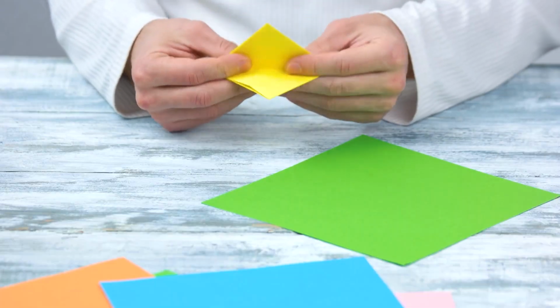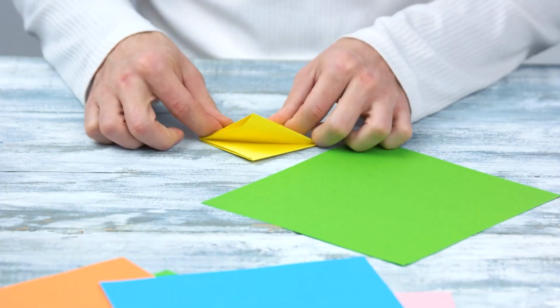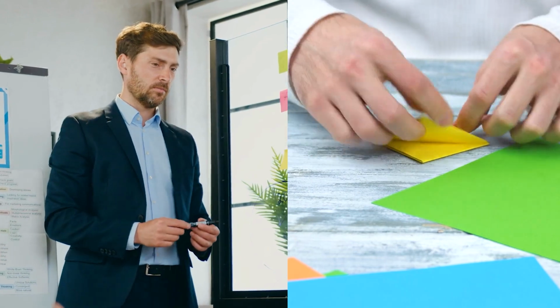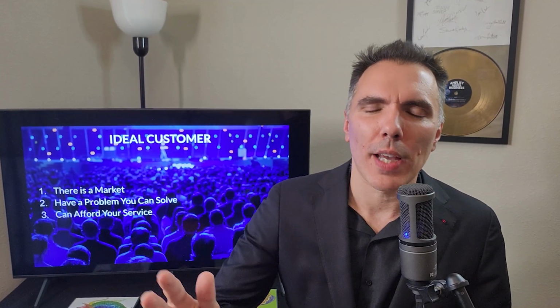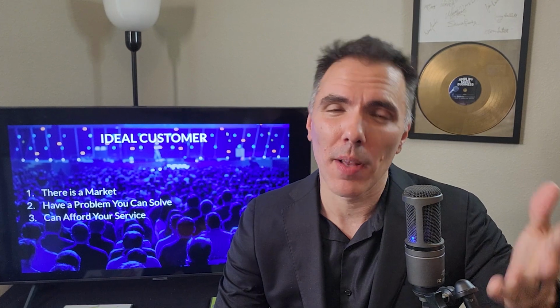You may love origami, but perhaps being the origami certified financial coach is not really where you should hang your hat, right? You want to be thinking of going after a niche that can afford your service. And you can always still help other people out that may not be able to afford it, but they may not be your ideal customer.